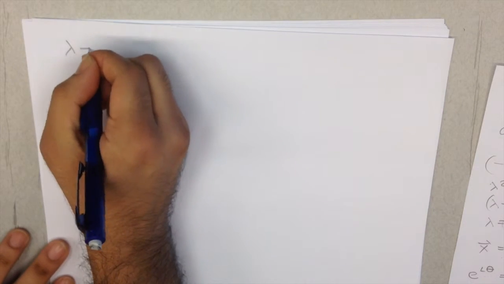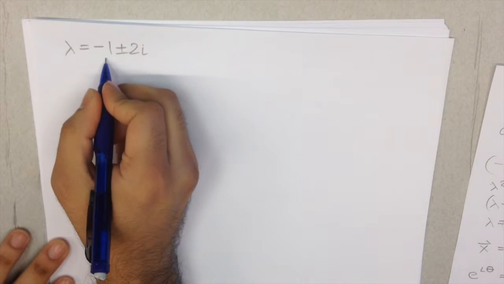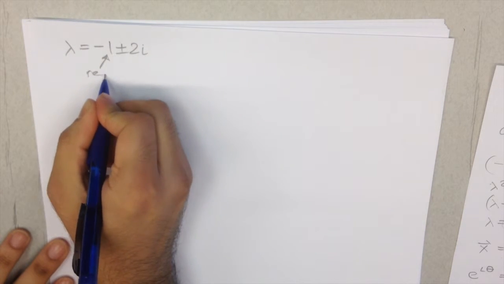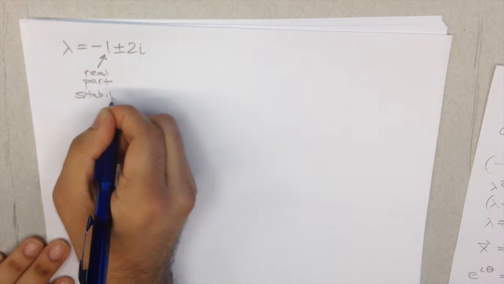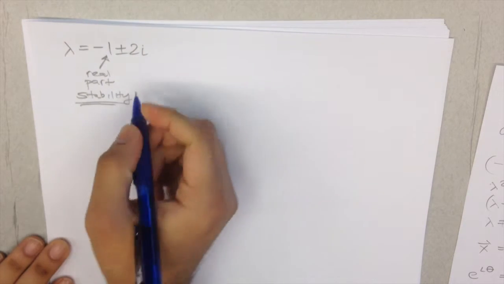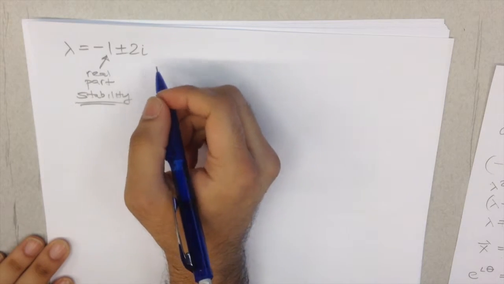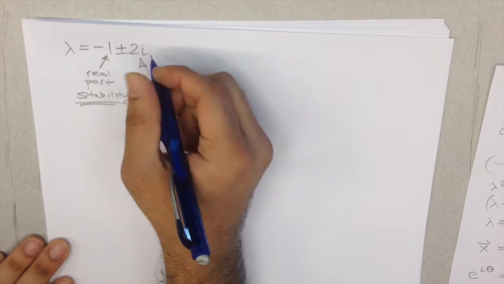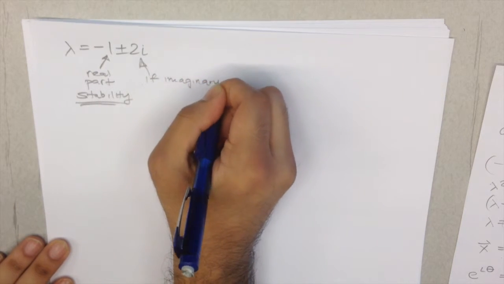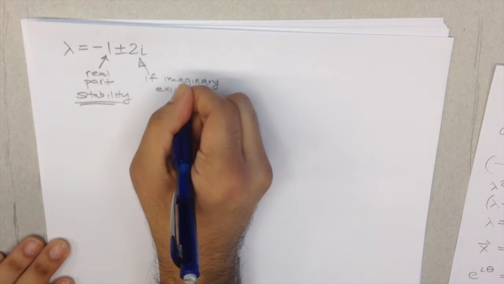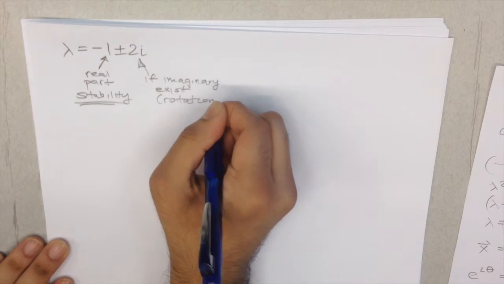The eigenvalues we got were negative 1 plus or minus 2i. The real part tells you stability. The imaginary part doesn't really give you any information. It just tells you that if an imaginary part exists, there's some kind of rotation involved.